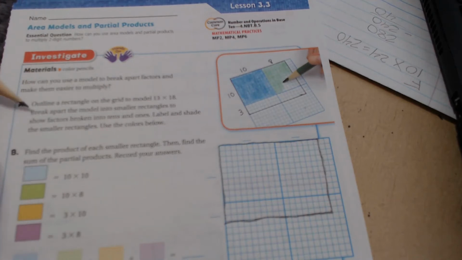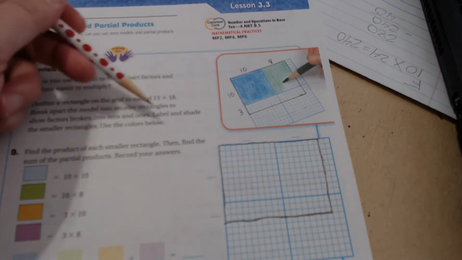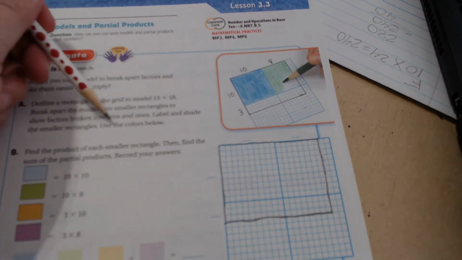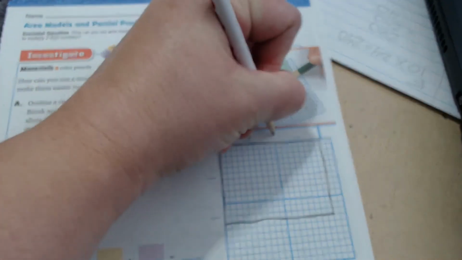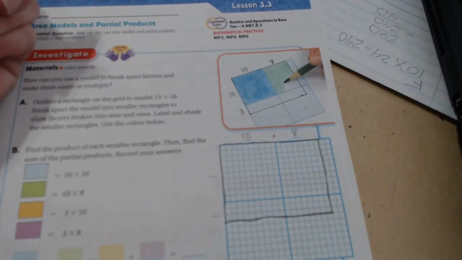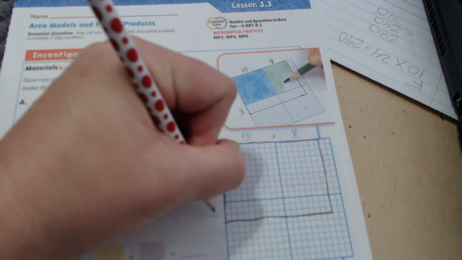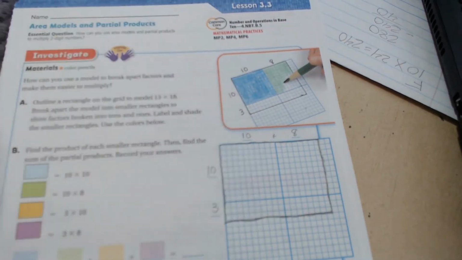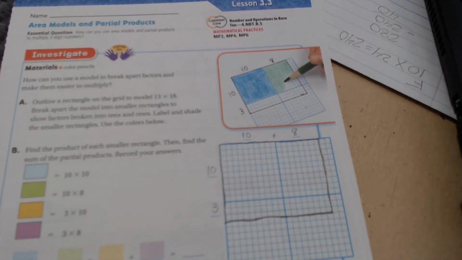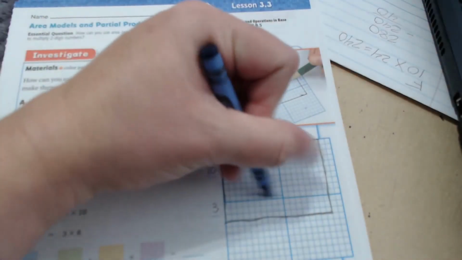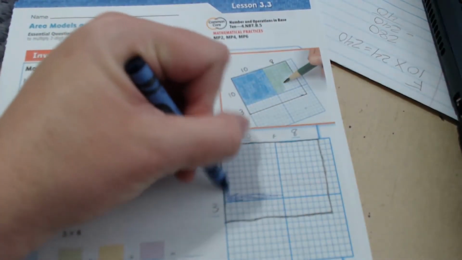So I drew my model, and it says break apart the model into smaller rectangles to show factors broken into tens and ones. Label and shade the smaller rectangle. Use the colors below. So we're going to write 10 plus 8 and 10 plus 3. If we use the colors it says, the first rectangle is going to be blue. So go ahead and color yours. I'm going to color mine.